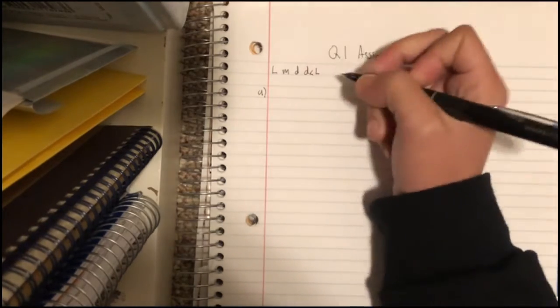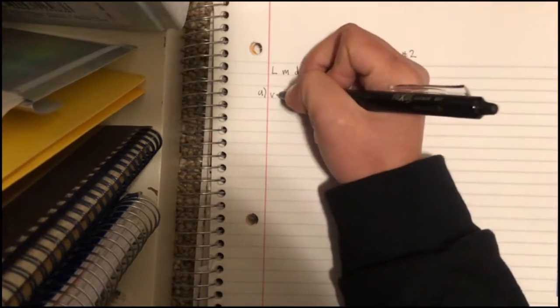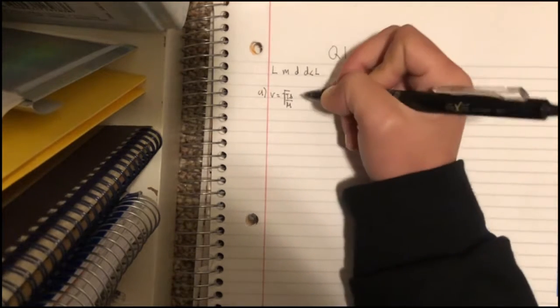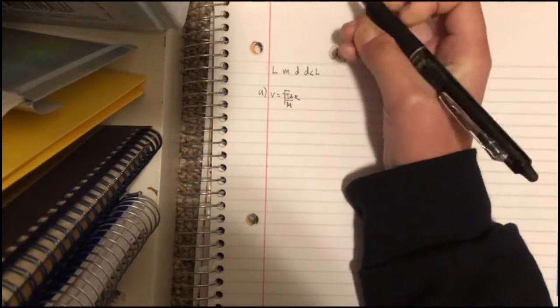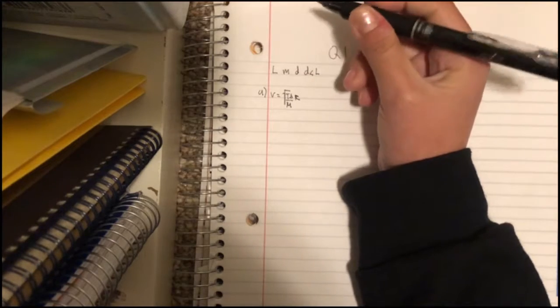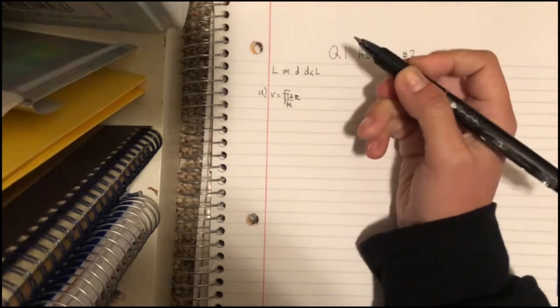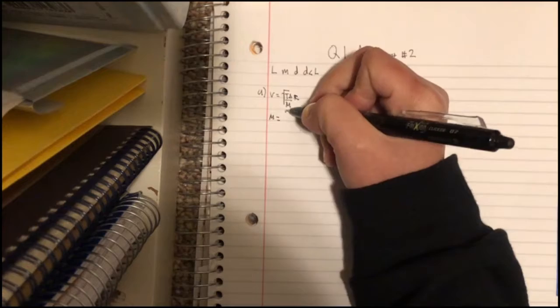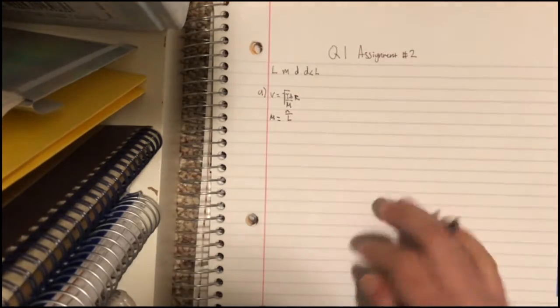But because we're not given any numerical values, we're going to have to solve for this with the variables we're given. So first, I'm going to use the equation V equals the square root of tension of the string divided by mu, because it has this tension here that we're looking for. However, we don't have mu and we don't have V, but we can find mu because mu is equal to mass over length, which we have.